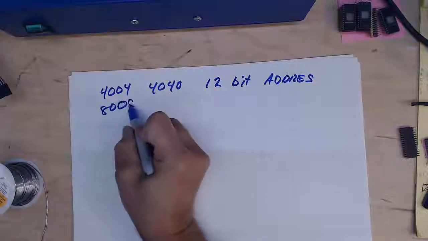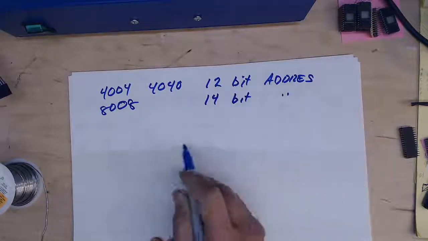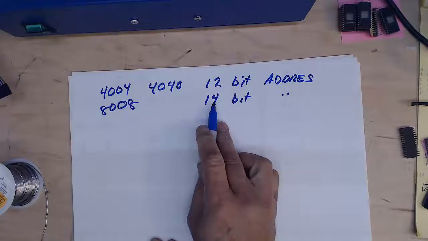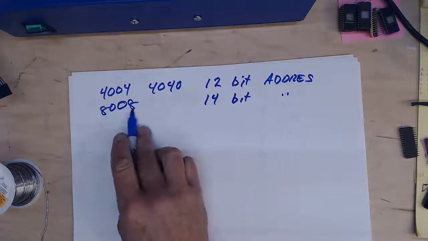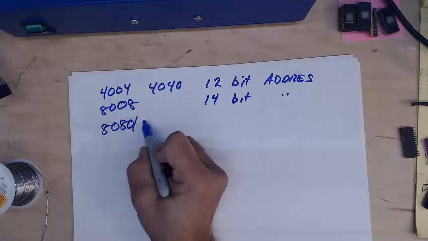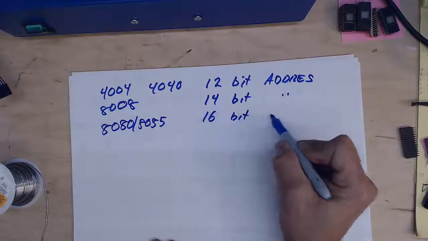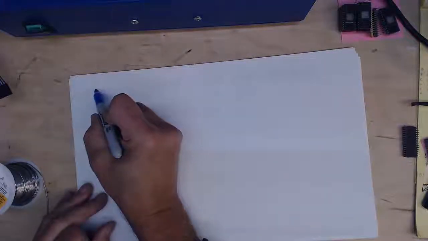The 8008 bumped up to a 14-bit address, and the 2 most significant bits in the 2-byte address were processor status. And then, of course, the 8080 and the 8085 went up to a 16-bit address.